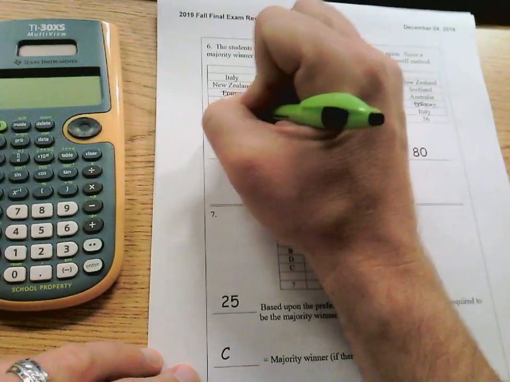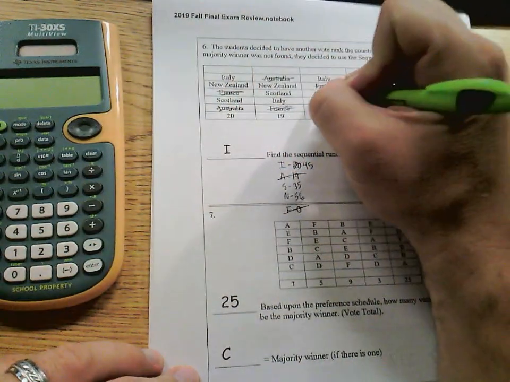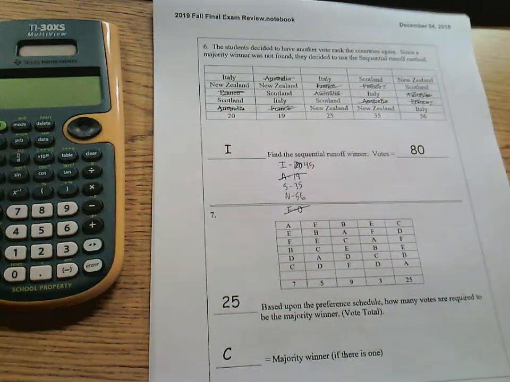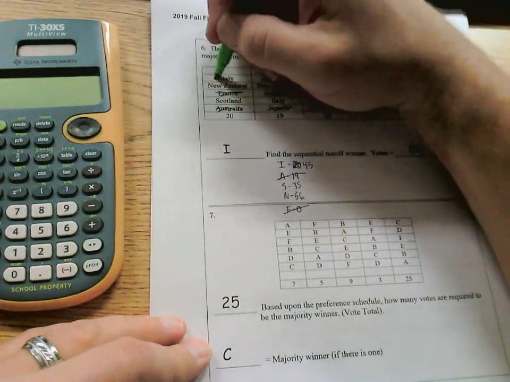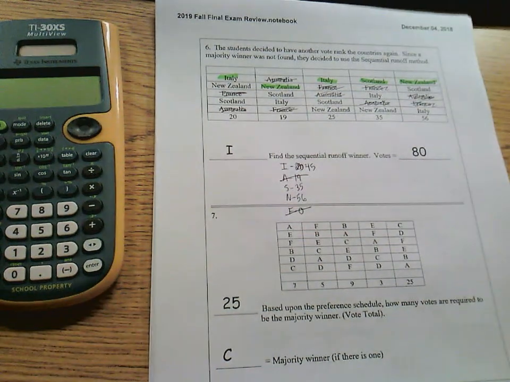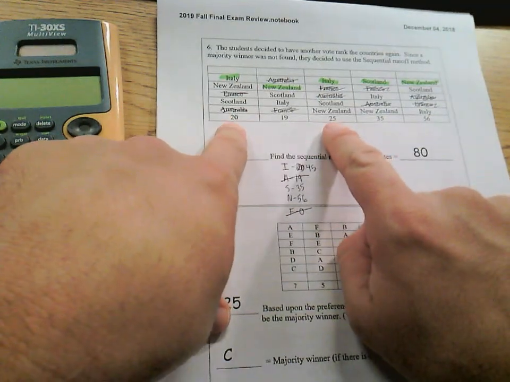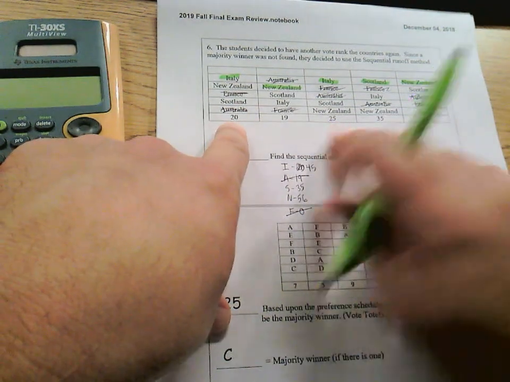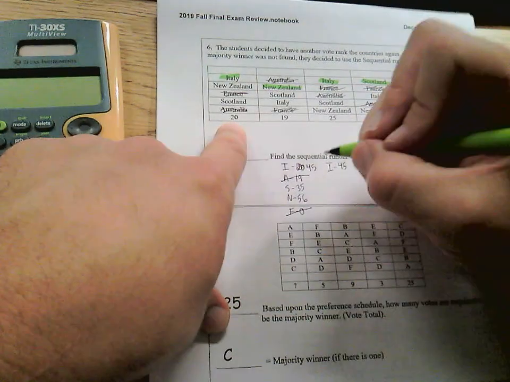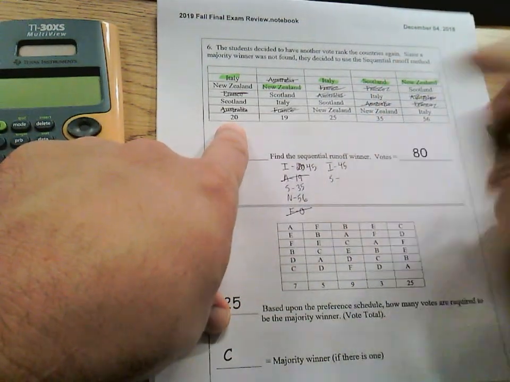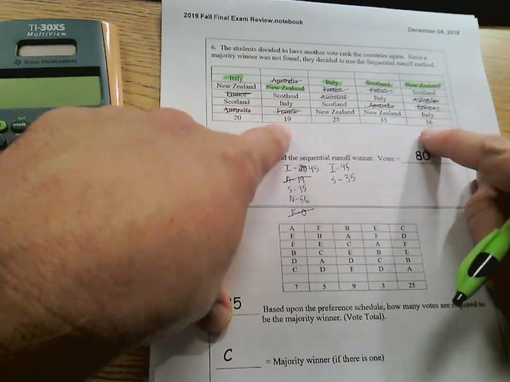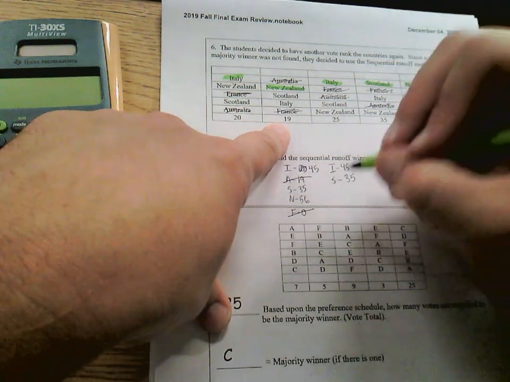So Australia is eliminated. Italy's in first place here, New Zealand, Italy again, Scotland, New Zealand. Italy had those votes, nothing changed, so Italy still has 45 votes. Scotland still has 35, but now New Zealand has 75, that's 56 plus 19.